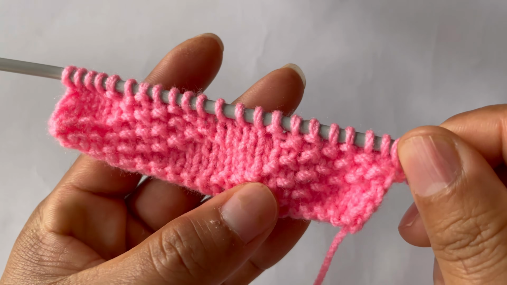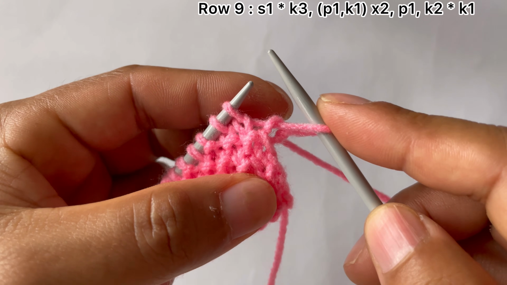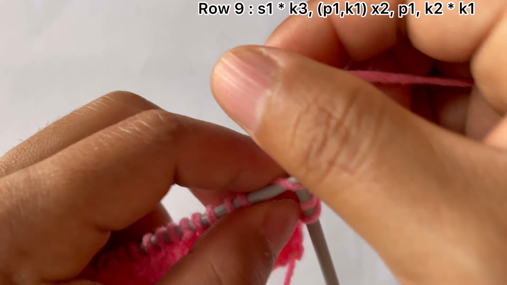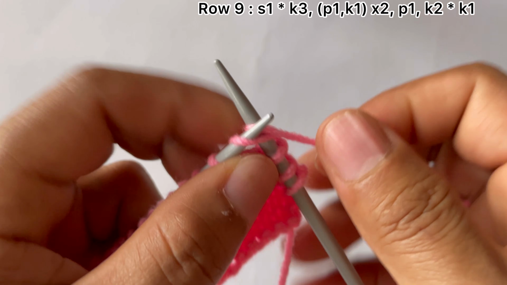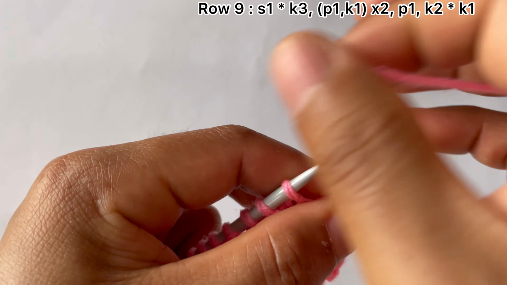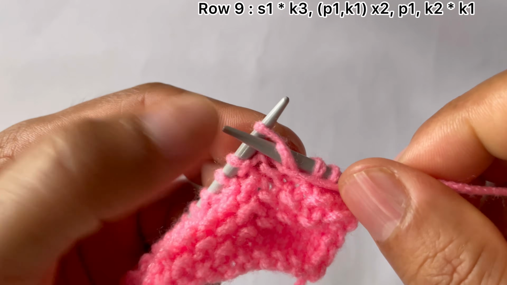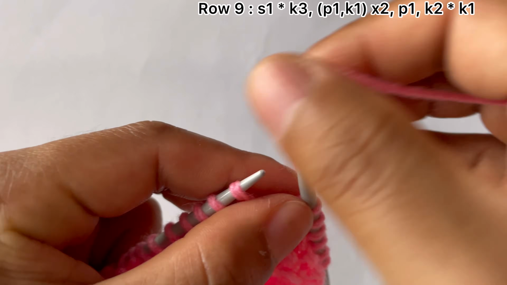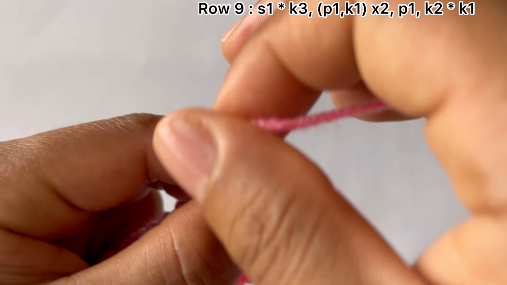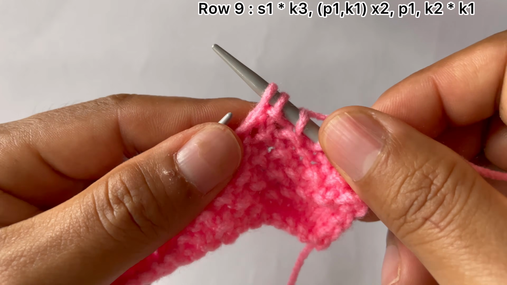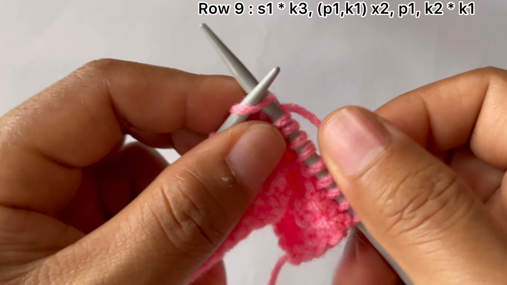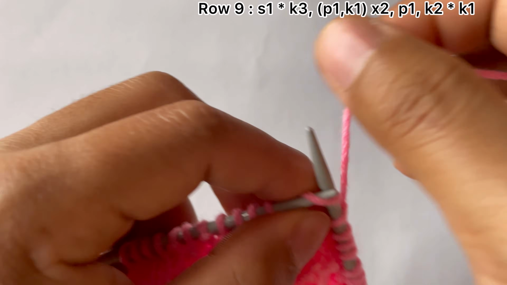Row 9, edge stitch slip, and then start the repeat from here. Knit 3, knit 3, purl 1, knit 1 2 times, purl 1, knit 1, purl 1, knit 1 2, and then purl 1, knit 2.